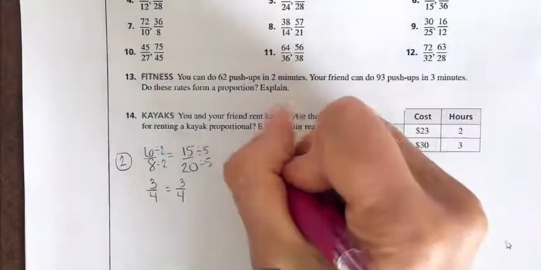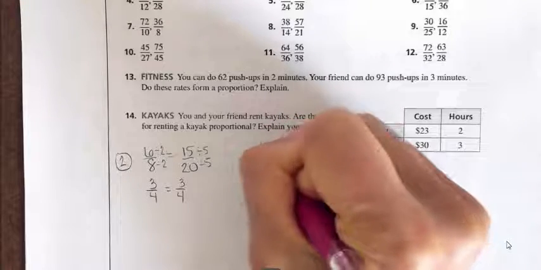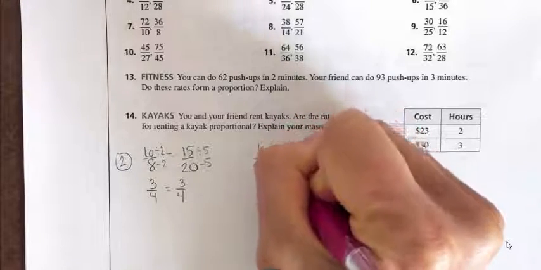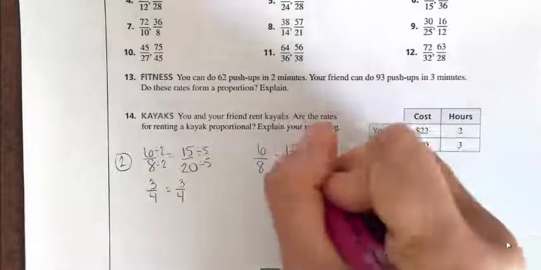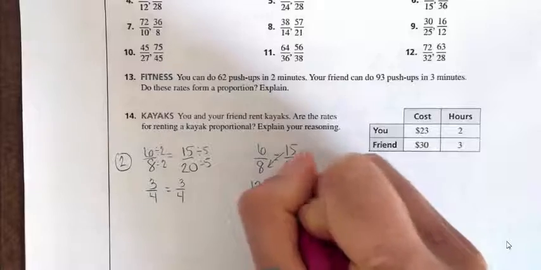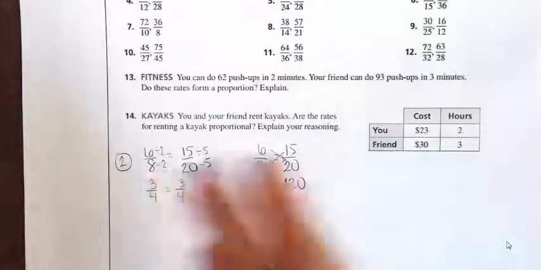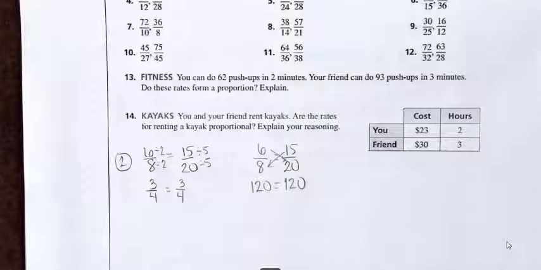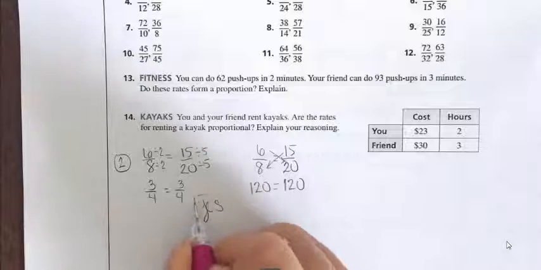Another way that I could have done this, and now these are bigger numbers, so they get a little bit more complicated when it's bigger numbers. But because I see that I have two fractions set equal to each other, I am allowed to cross multiply. And when I cross multiply this way, 15 times 8 gives me 120. And so does 6 times 20, 120. So either way I can see, in fact, these are two equivalent fractions. And my answer for number 2 will be yes.